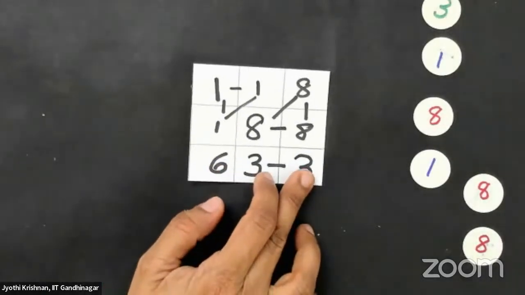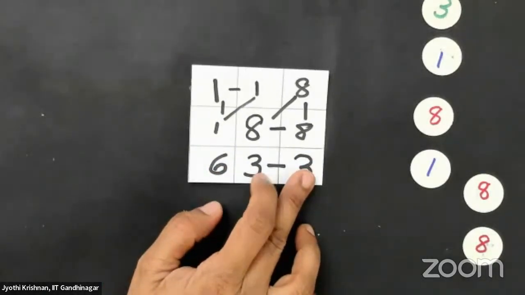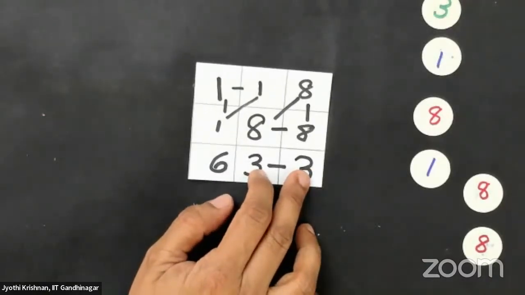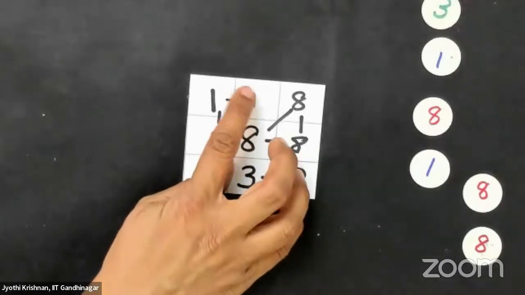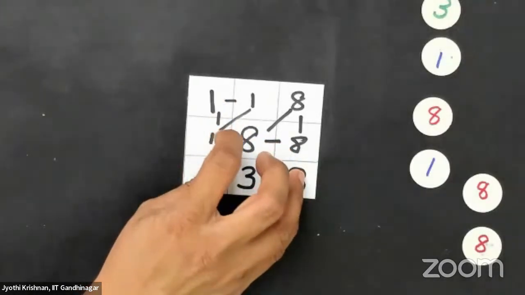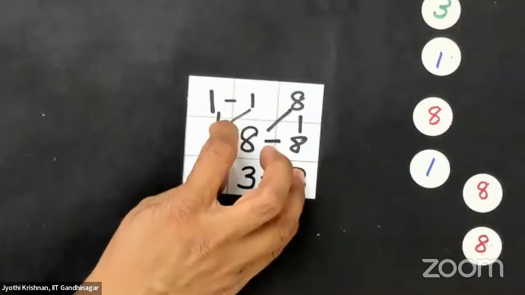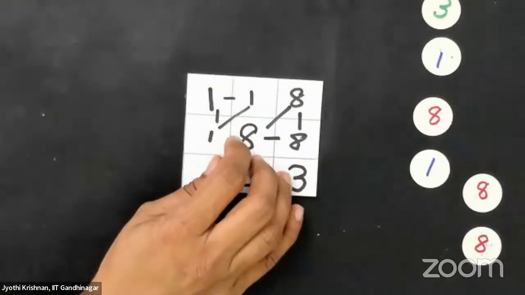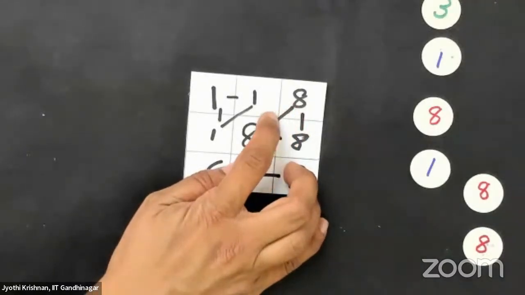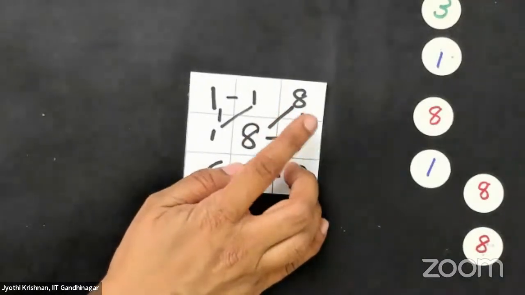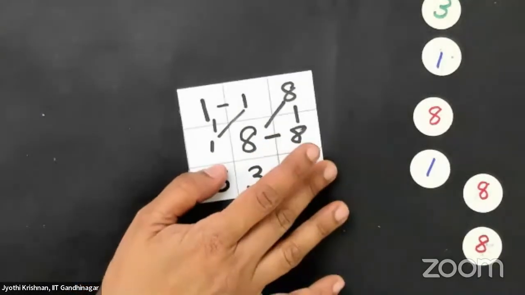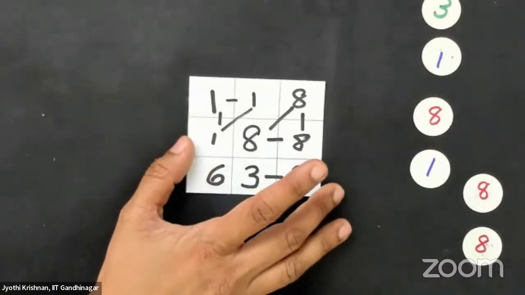3 next to 3. How many points? If I put a number next to the same number, that's 3 points. This is 1 1 1. So 3 links between the ones, so I get 3 points. 3 links between 8, so 8 plus 8 plus 8 is 24. So can you tell me what the total score for this is? Shall we do one together?